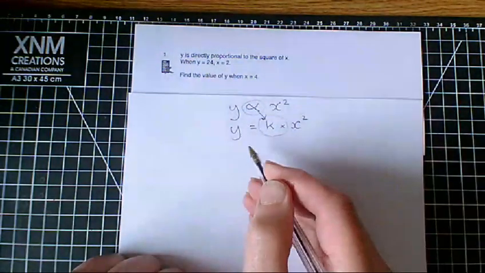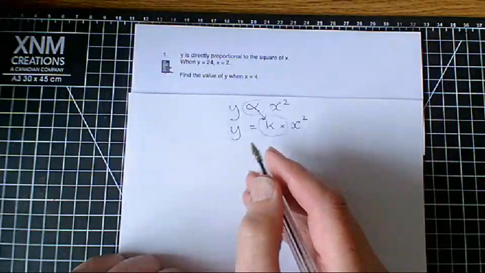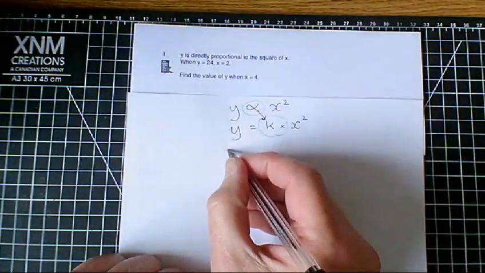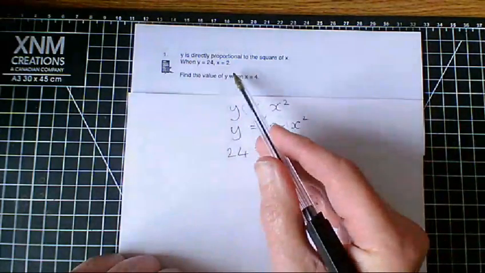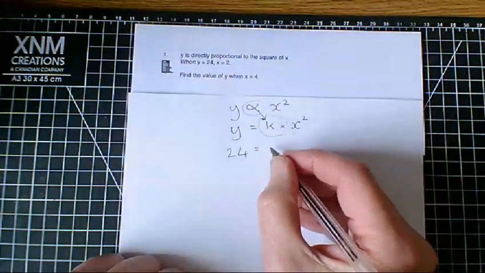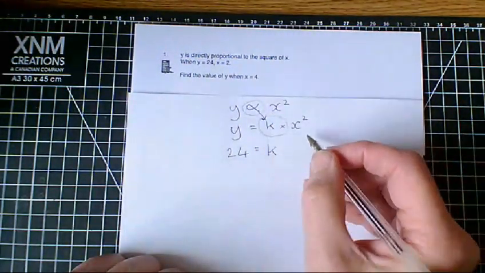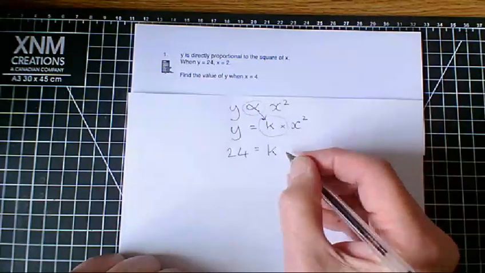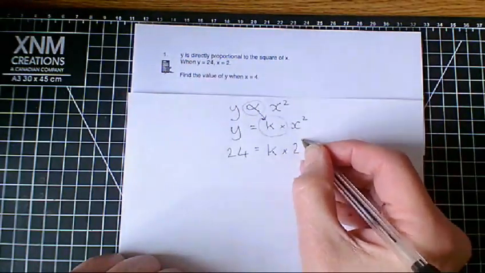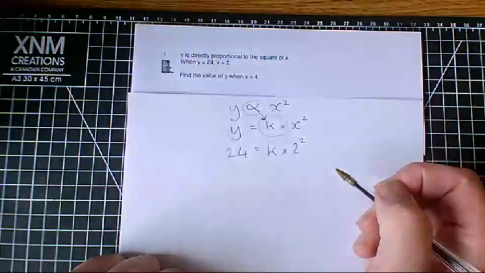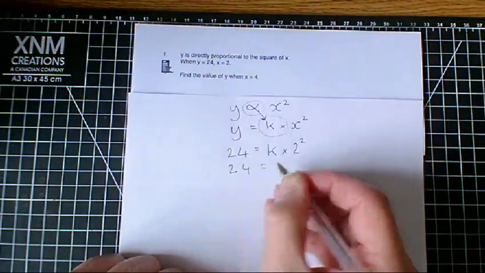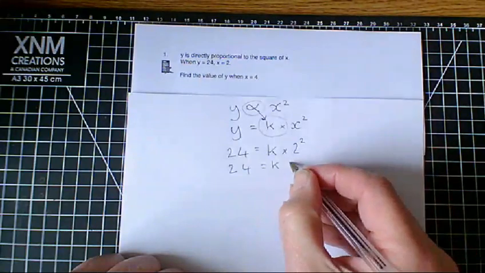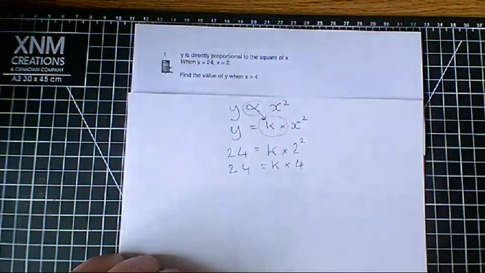Now, it says when y is equal to 24, x is equal to 2. So we don't know what k is, but we know that x is equal to 2 squared. So therefore, 24 is equal to k, which we don't know yet, multiplied by 4.